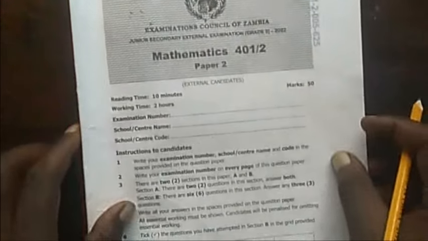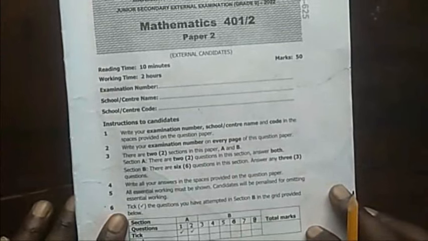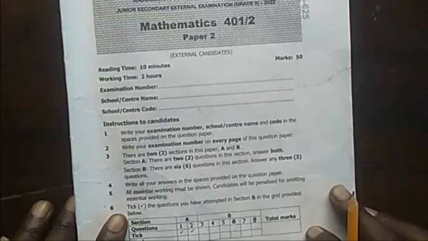Once we have done that, we are told in instruction 3 that there are 2 sections in this paper, A and B. In Section A, there are 2 questions. Answer both. So in Section A, you need to answer all the questions. There are 2. In Section B, there are 6 questions in this section. Answer any 3 questions. So in Section B, there will be 6 questions, and you just need to answer 3.